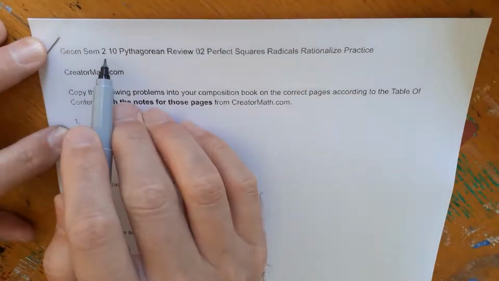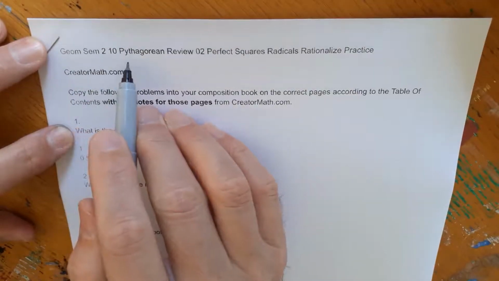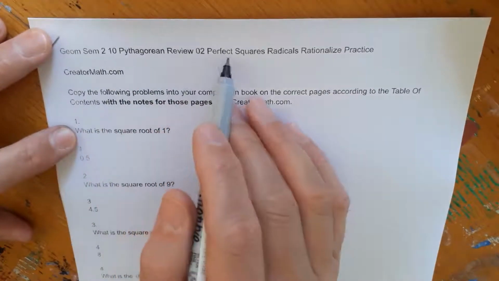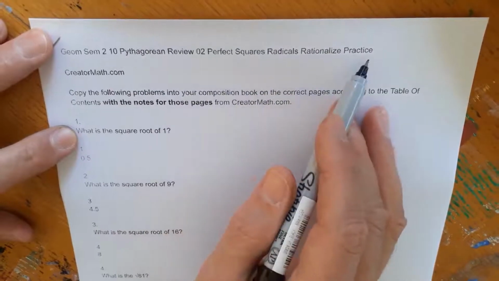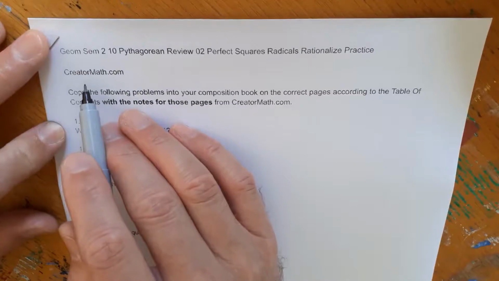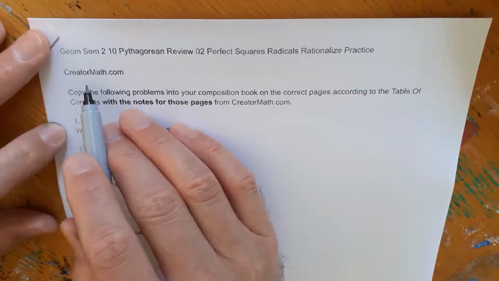This one is Geometry, Semester 2. It is the unit on Pythagorean review. It's the second lesson, Perfect Squares, Radicals, Rationalizing Practice. It's on creatormath.com under the Geometry tab. You might have to type in creatormath.weebly.com to find it in Google.